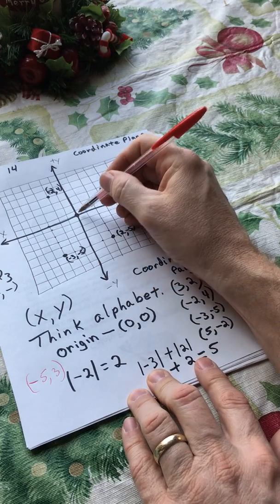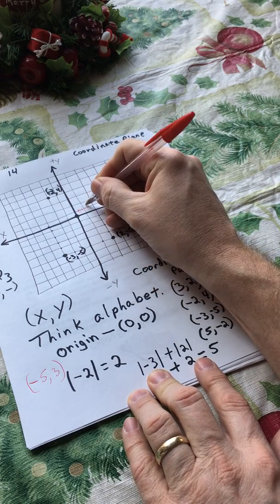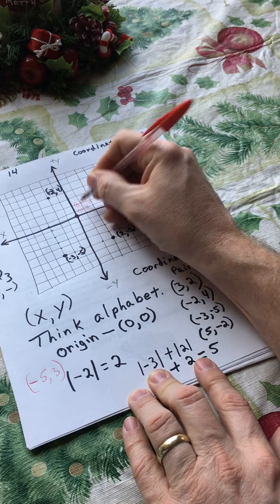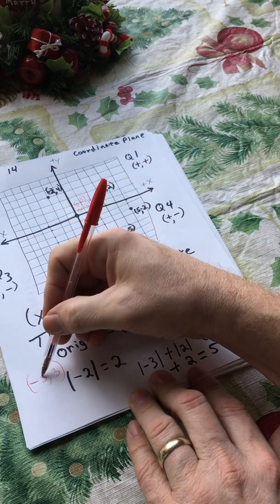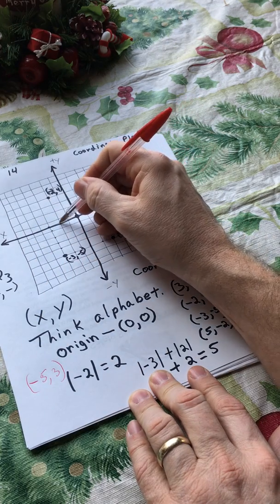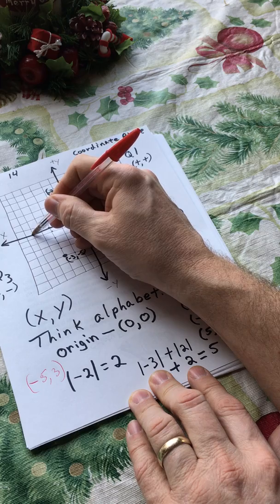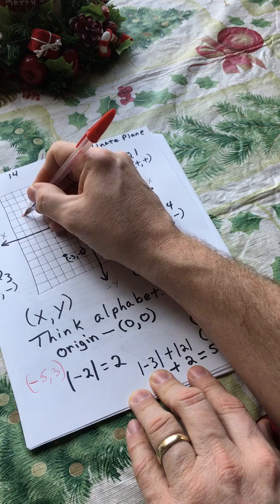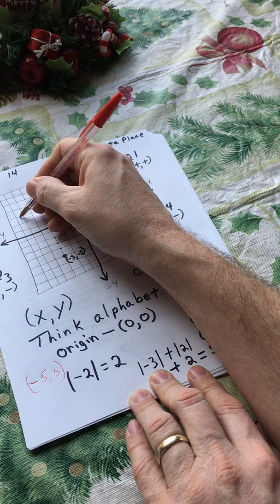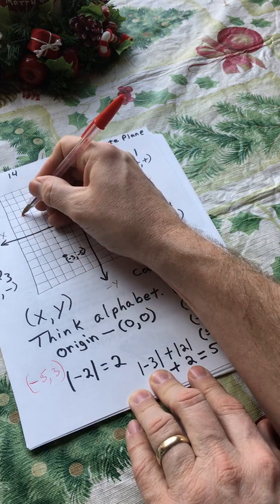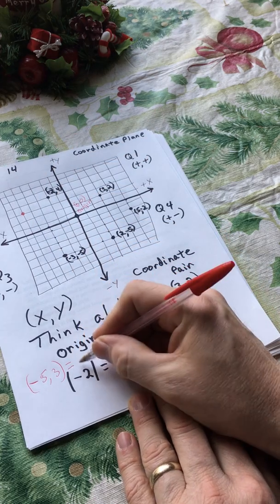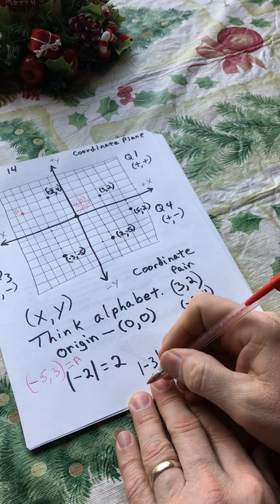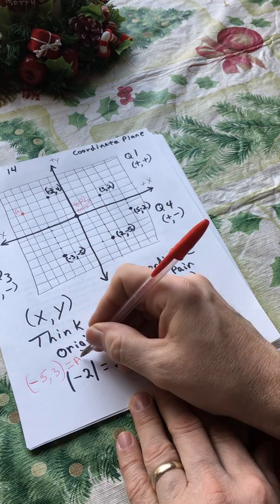Okay. So we start at our origin, which is 0, 0. And we're going to go -5 for the x. 1, 2, 3, 4, 5. And then we go up 3. 1, 2, 3. And we put our dot there. It is 5 negative for the x and 3 positive for the y. And sometimes they'll want you to label these. So I'm going to put a letter A there. So that's our point A. Okay? So that's how you do those.